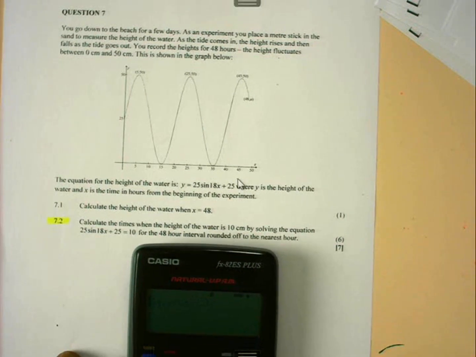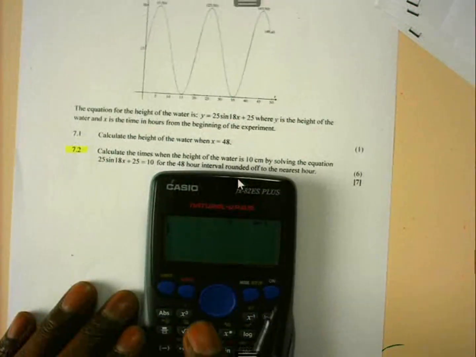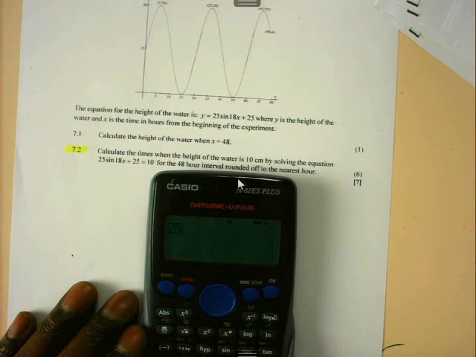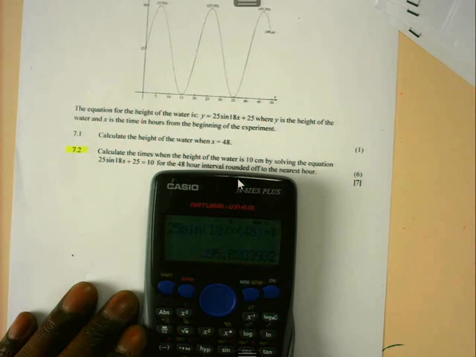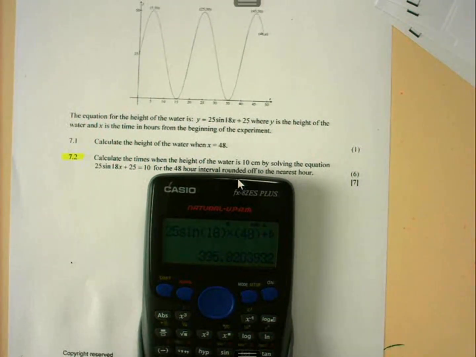Right, let's do it. We have 25 sine of 18, and then we multiply that by x, which is 48, close the bracket, and we add 25 to it, and the height of the water will be 395.